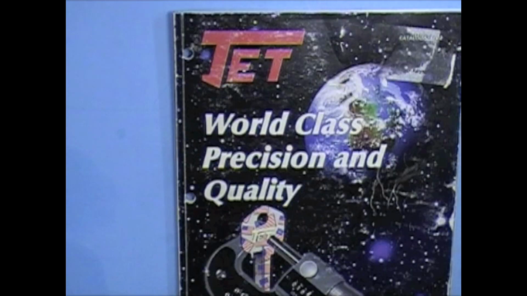Key blank catalogs are very helpful in identifying keys. All of the major key blank manufacturers have their own catalogs. By studying these catalogs, you can learn a great deal about the types of keys and locks produced by different manufacturers. Let's take a look at a key blank catalog and practice identifying some keys.